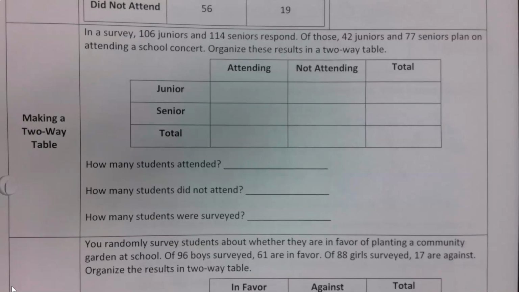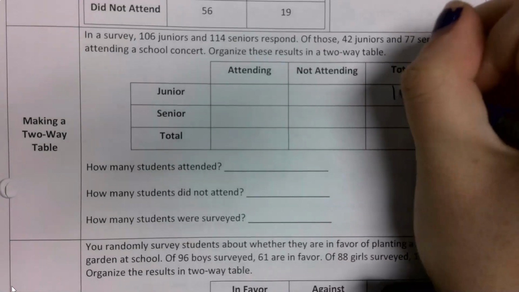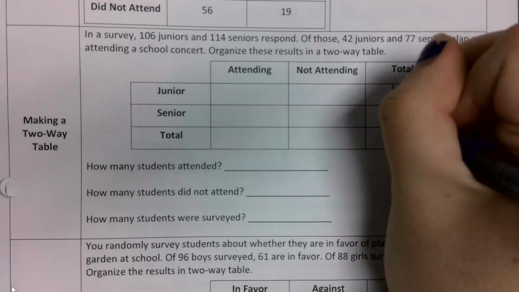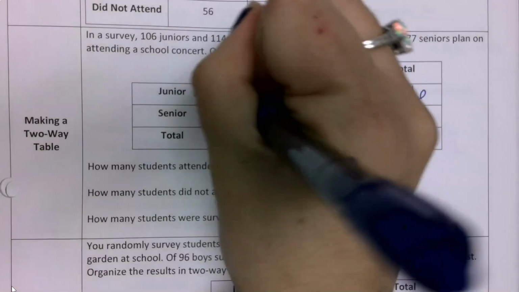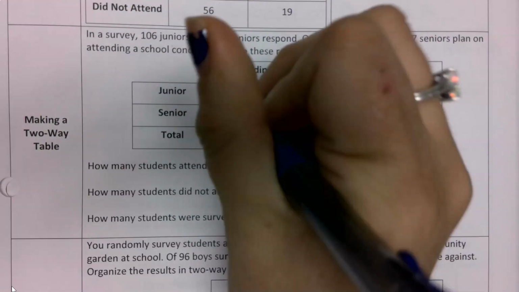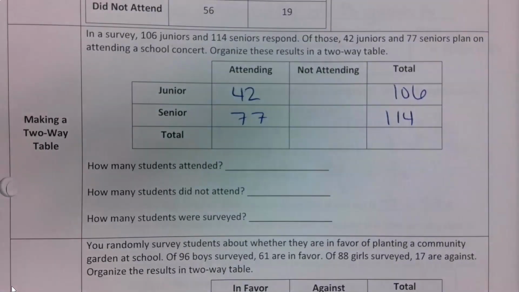Okay, so the last thing we need to do is make a two-way table. It tells me in a survey 106 juniors and 114 seniors respond. So I know that I have 106 juniors and 114 seniors. Of those, 42 juniors and 77 seniors plan on attending the concert. I need to finish filling out this table.